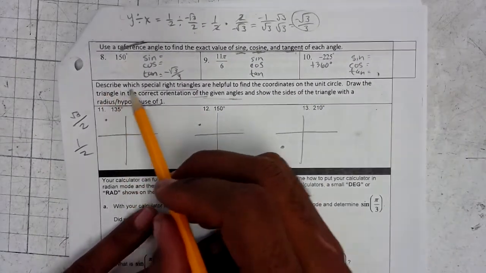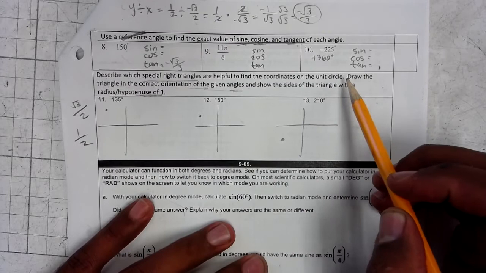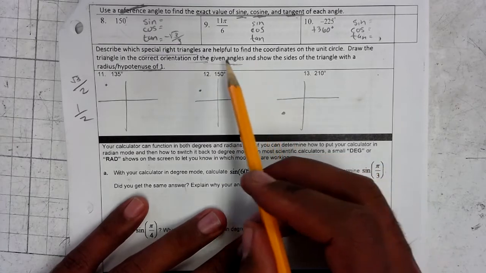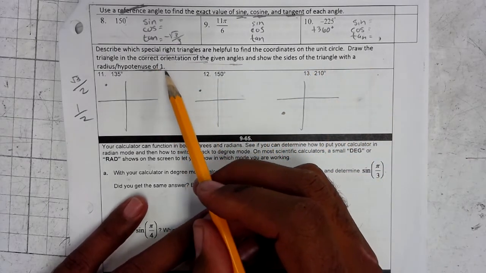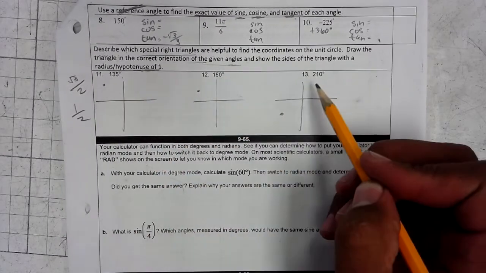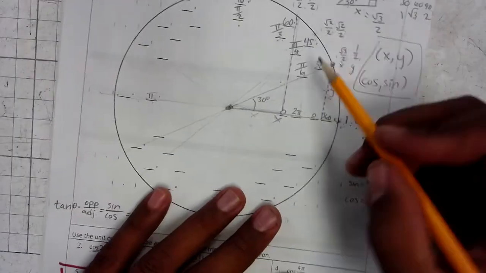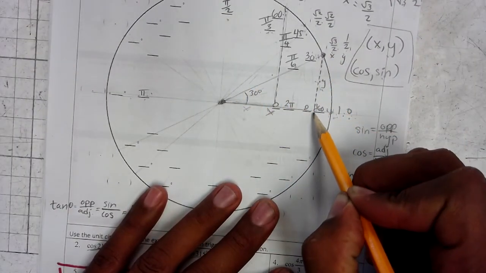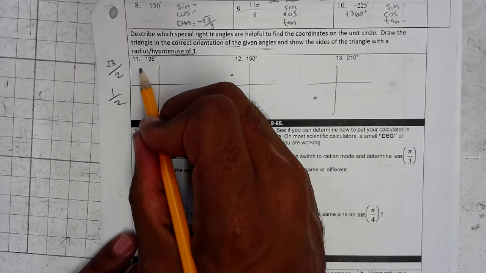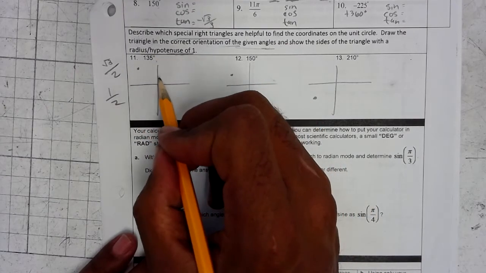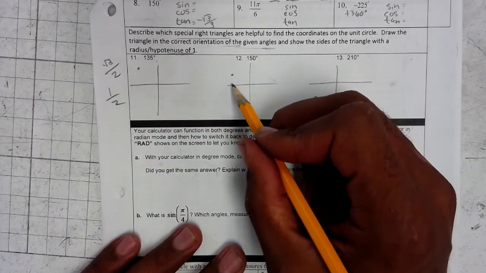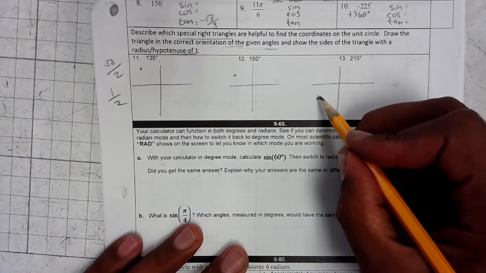Now these ones down here ask which special right triangles are helpful to find the coordinates on the unit circle. Draw the triangle in the correct orientation for the given angles and show the sides of the triangle with a radius hypotenuse of 1. So basically it's saying draw a triangle with these angles, just like what I showed you here, how I drew this triangle. If you notice, I drew an x and a y axis, and put a dot approximately where that angle is. 135 is about in the middle here in quadrant 2. 150 is a little lower in the same quadrant. And over here, 210 is right below 180, right?